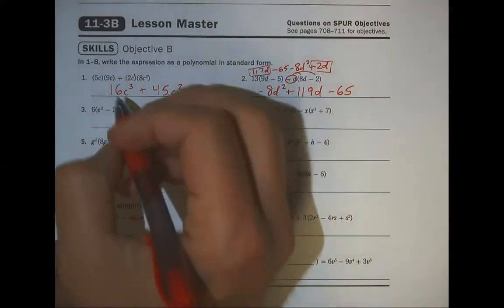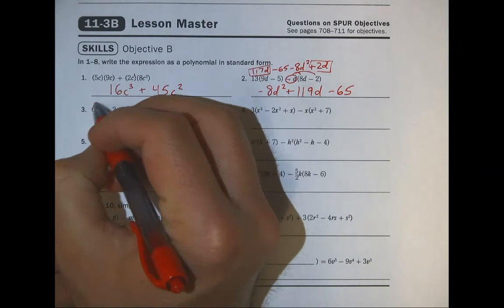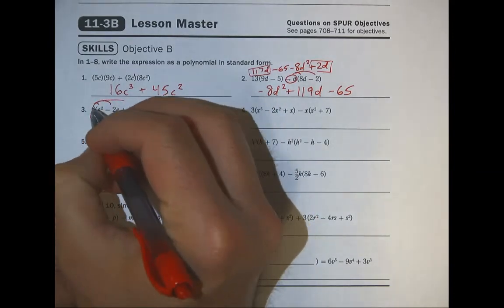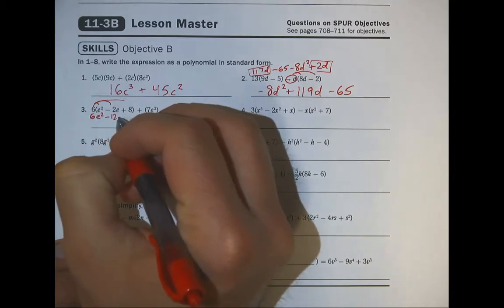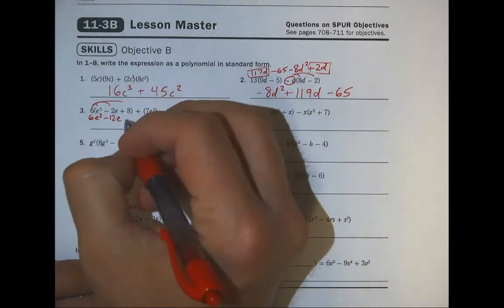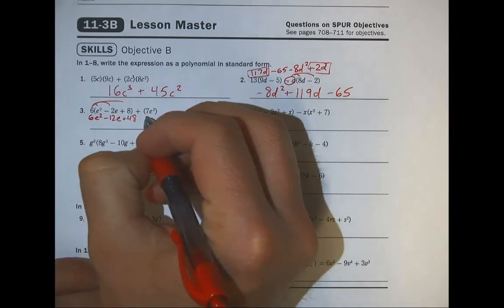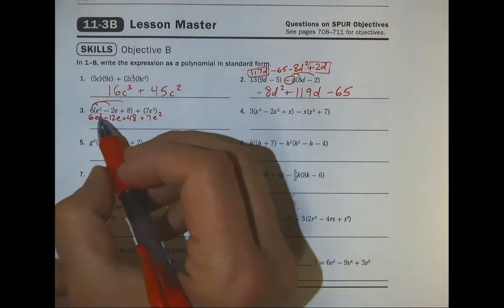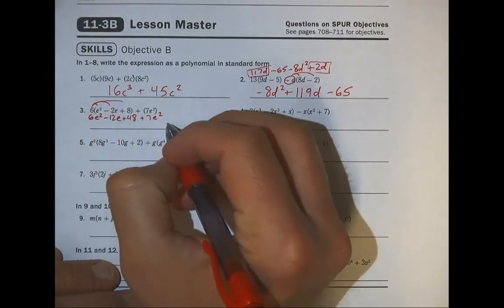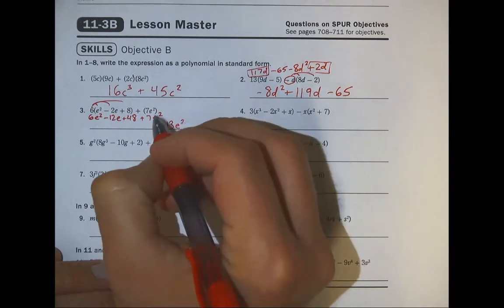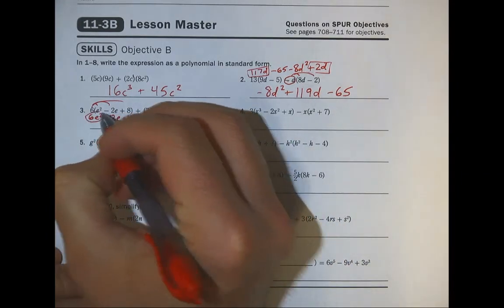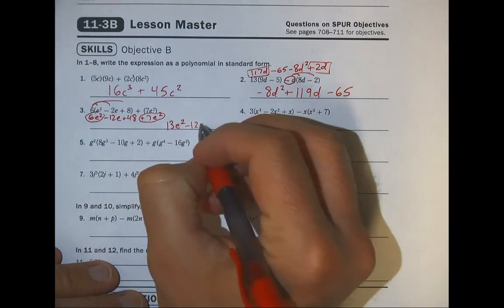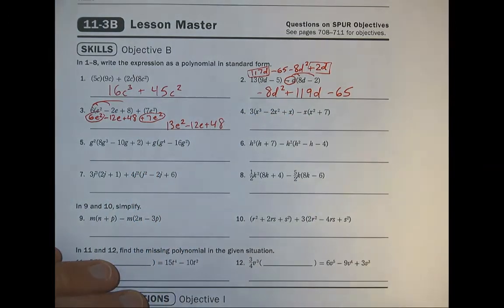All right, number 3. Distribute here. So that is 6e squared. 6 times negative 2, negative 12e, and then 8 times 6, positive 48. Plus the 7e squared, still nothing going on there. That will combine with the 6. So I'm going to have 13e squared when I put those two together. Everything else will stay separate. So minus 12e plus 48.